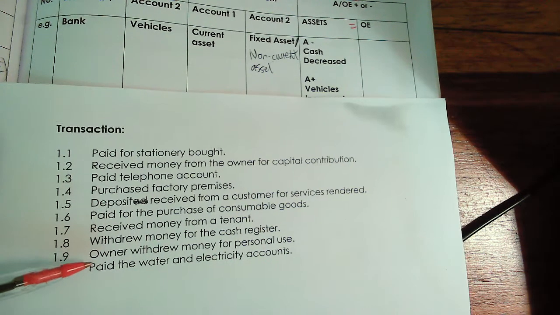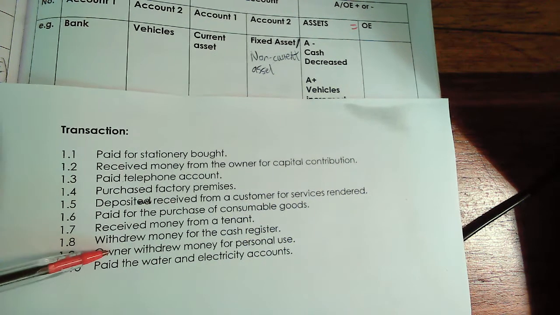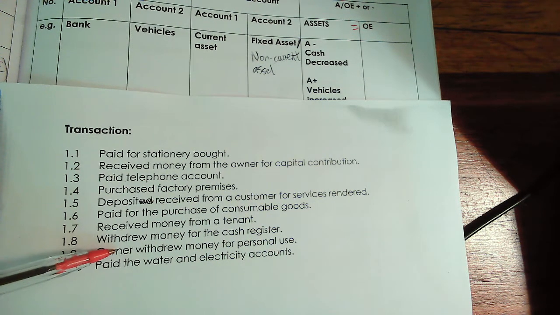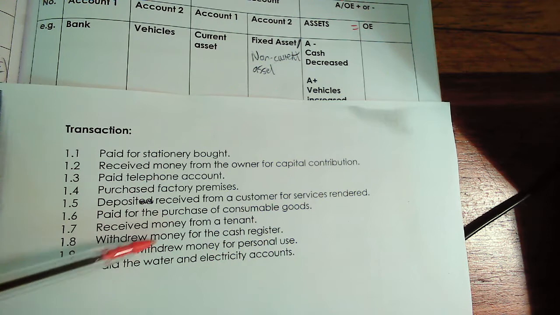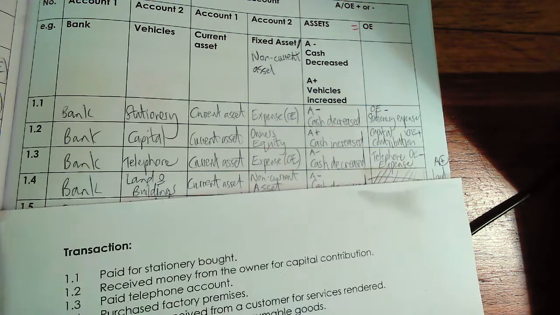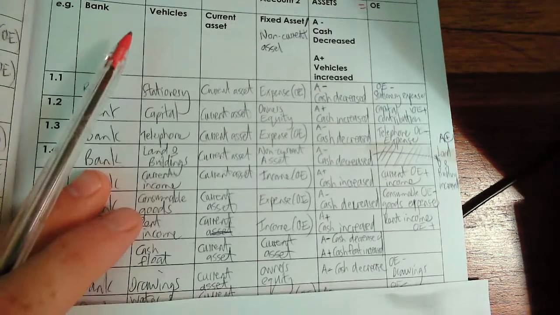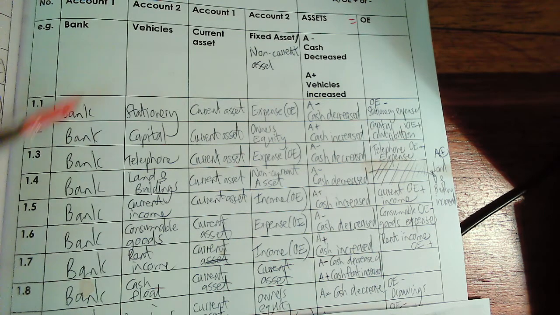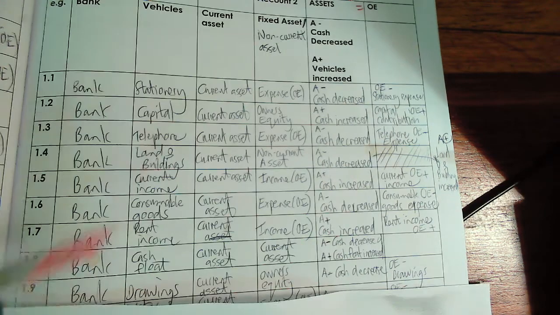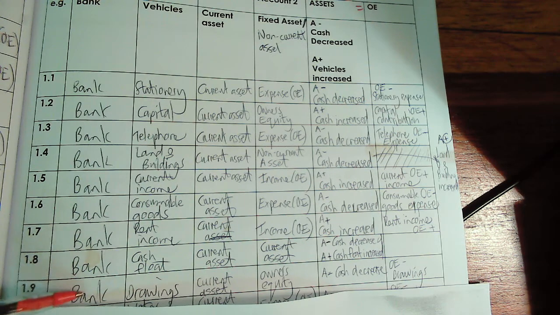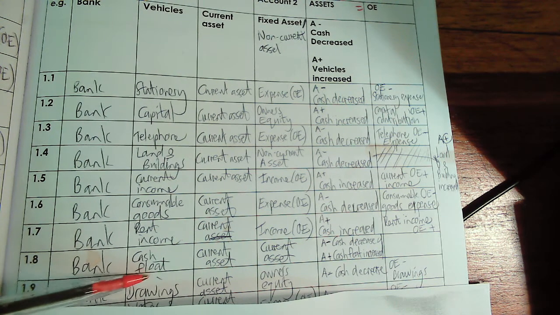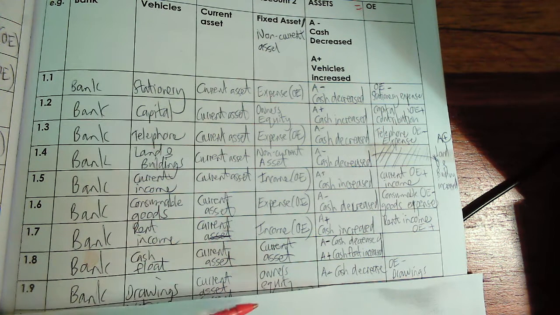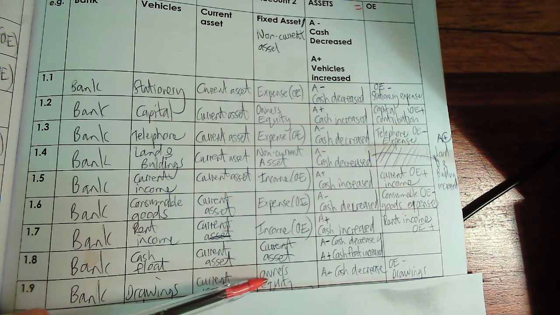1.9. The owner withdrew money for personal use. Okay, so I'm taking money out of the business, so bank is the one account, and it's for personal use, so that is drawings. So for 1.9, account 1 is bank, and drawings is the second account. Bank again is a current asset, and drawings will always be owner's equity.